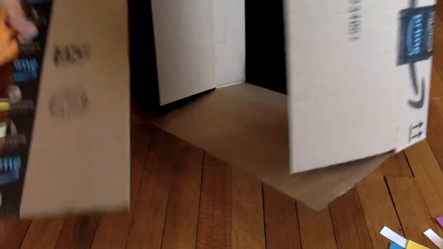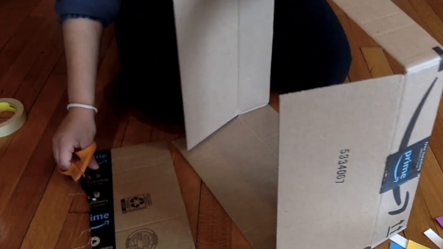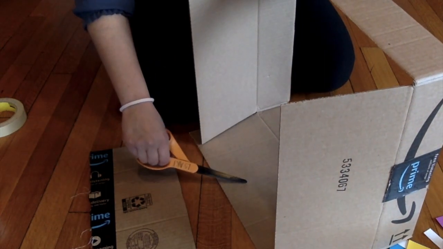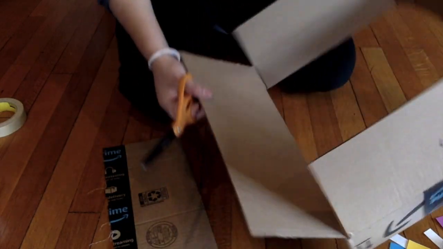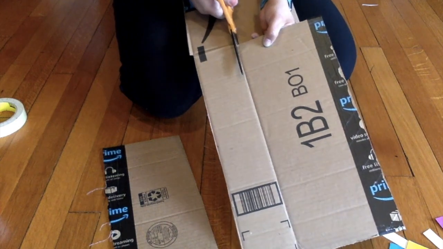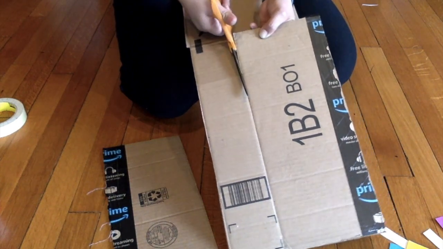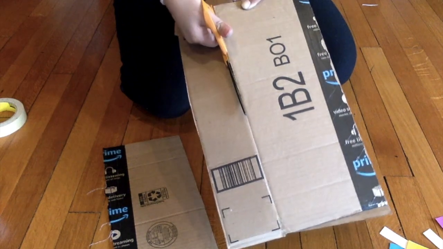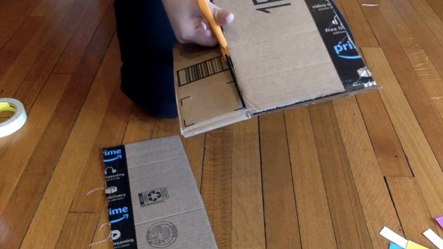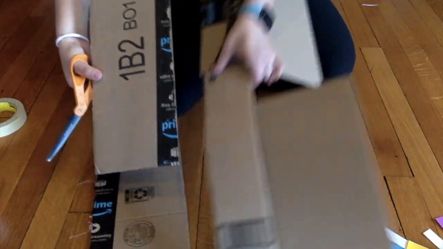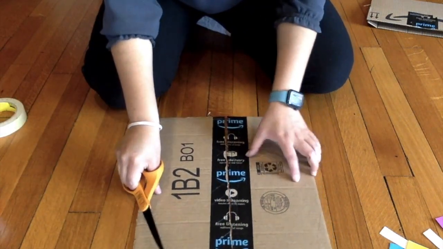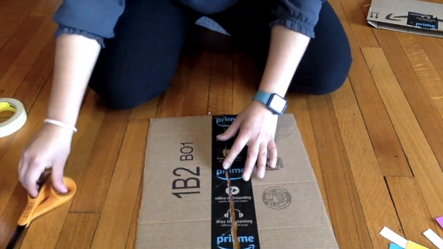There's one side, and now I need to make sure that the side that I cut is not one of these because these are smaller, but the one that's the same size. I'm going to flip it over and do the same thing on this side. Now, I'm going to set this off to the side because I don't need this. I'm going to go like this and join these together like nothing ever happened. I'm going to take some tape.